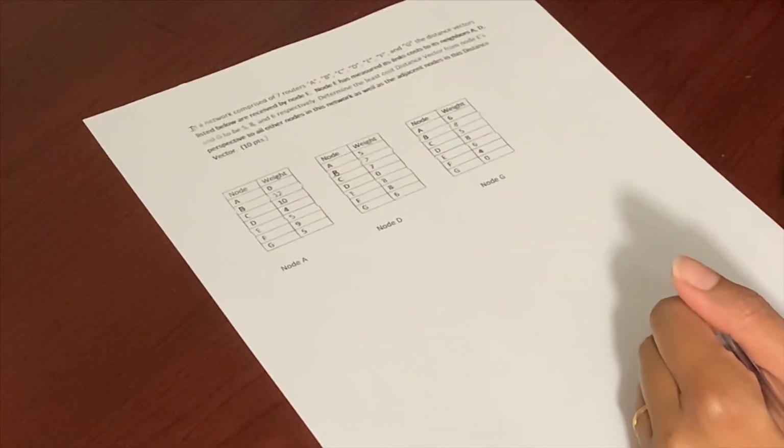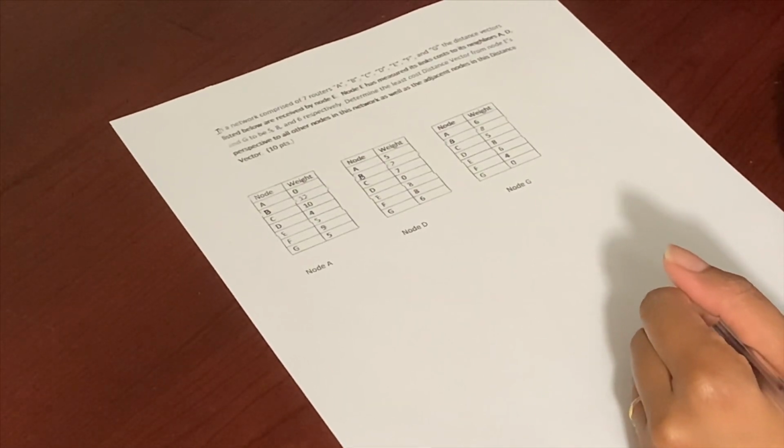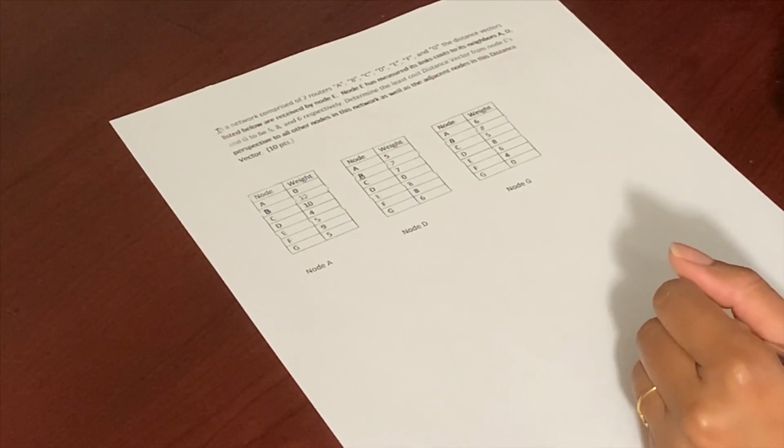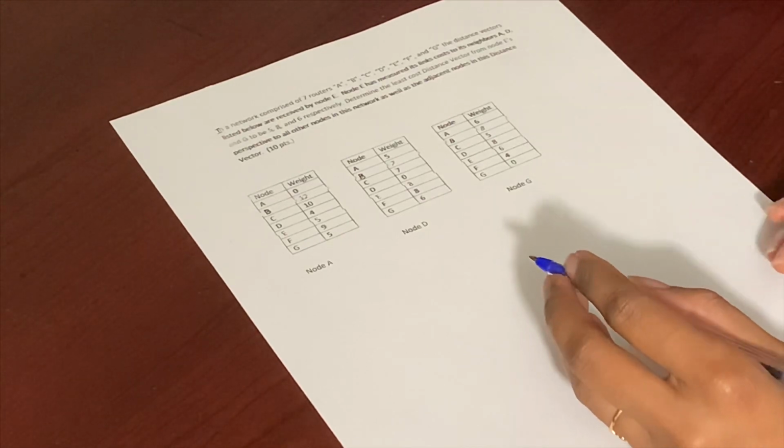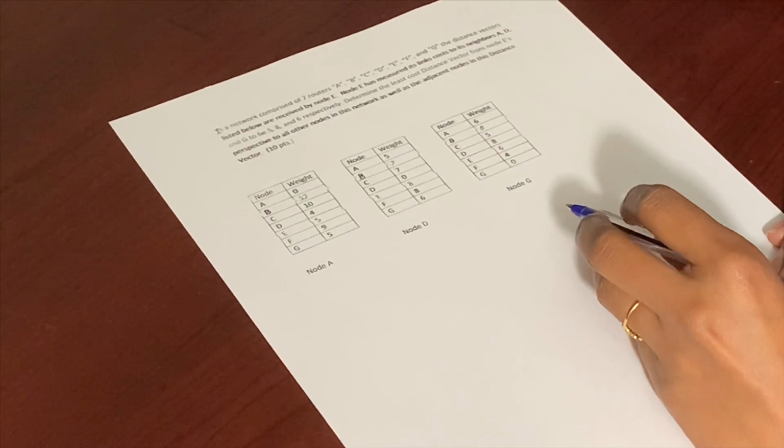Today I'm going to show you a demo of how the distance vector algorithm works in computer networks. When I mention computer networks, they definitely consist of routers. So I'm going to explain how the distance vector algorithm works.